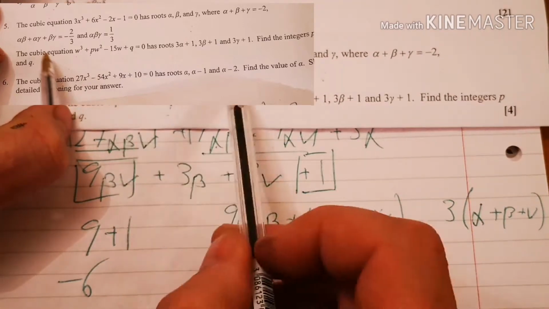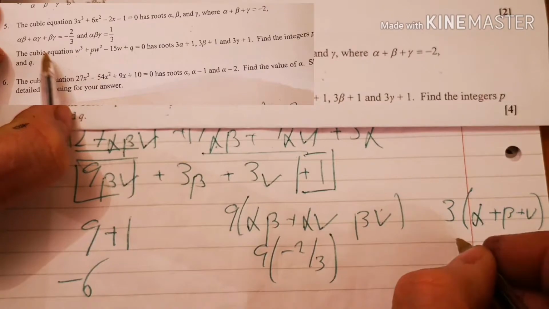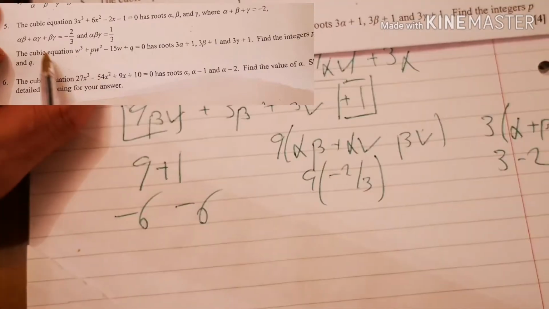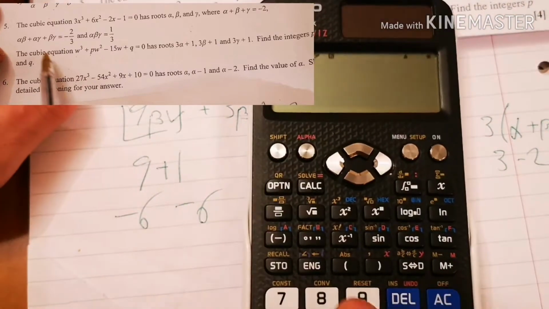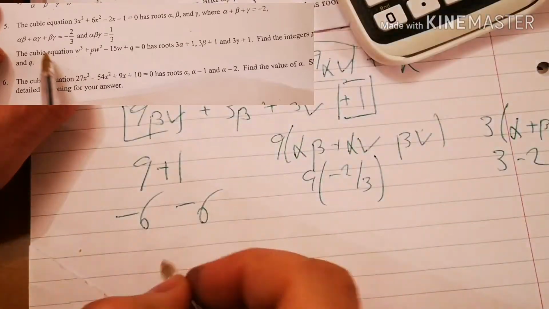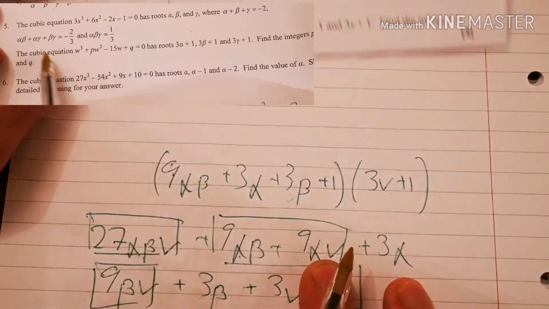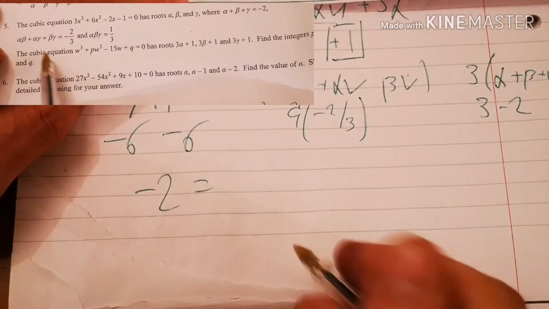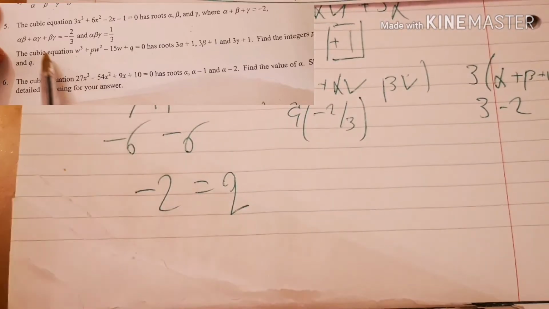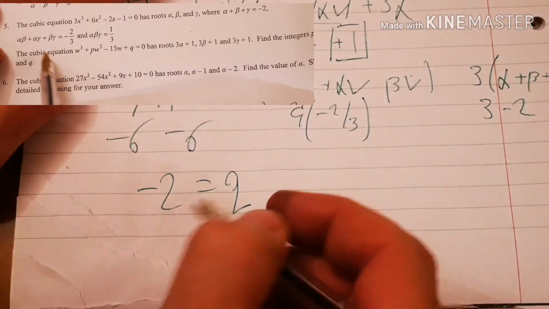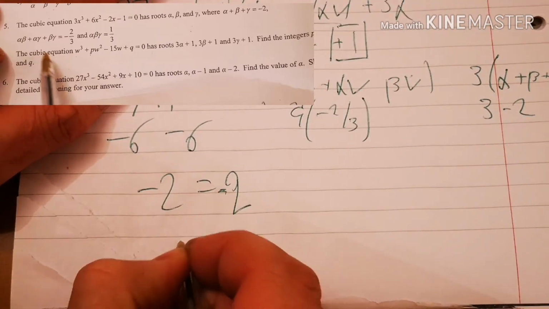Again from my question, alpha plus beta plus gamma is minus 2, so that's 3 lots of minus 2, which is minus 6 again. So I've got 9 plus 1 minus 6 minus 6, which is minus 2. You may have forgotten what these all equal, which is minus d over a. I remember this is actually minus q, so minus 2 equals minus q, so q equals 2.